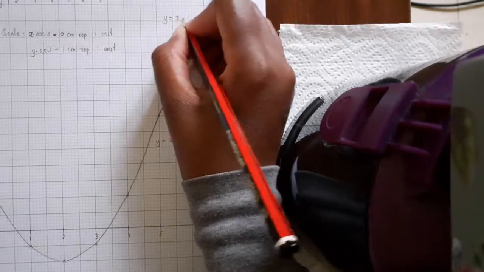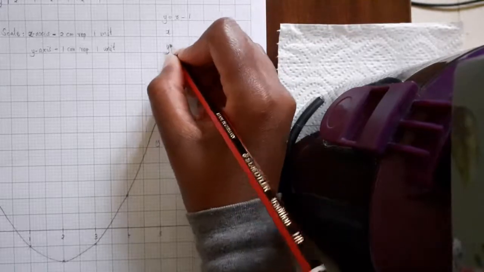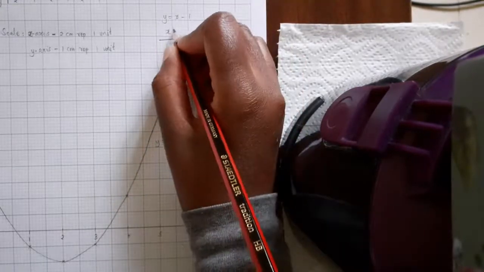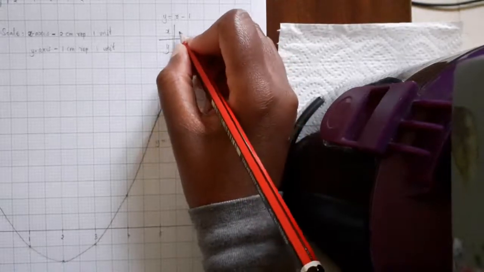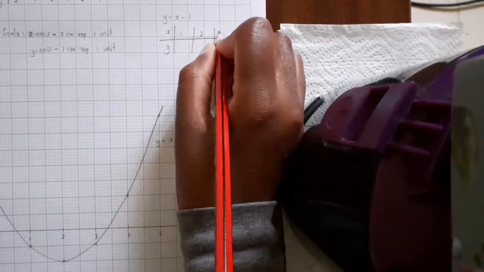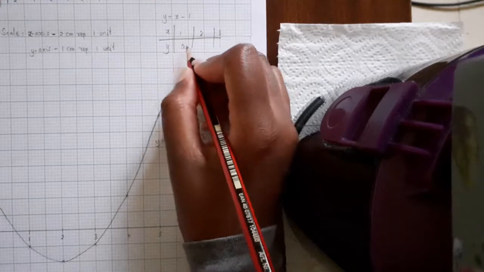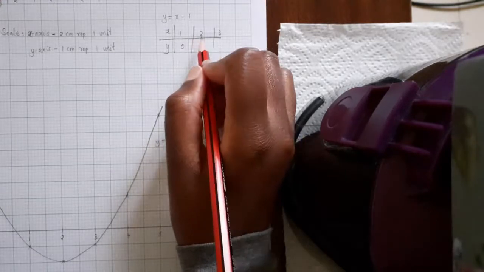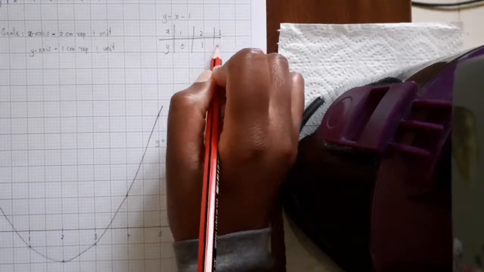Y is equals to x minus 1. So we find the different values of x and y. When x is 1, we can use when x is 1, 2, and 3. So when x is 1, y is 0. When x is 2, y is 1. And when x is 3, y is 2.